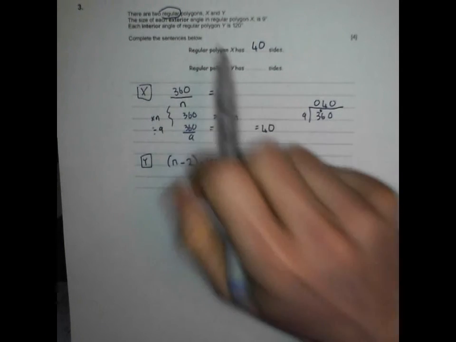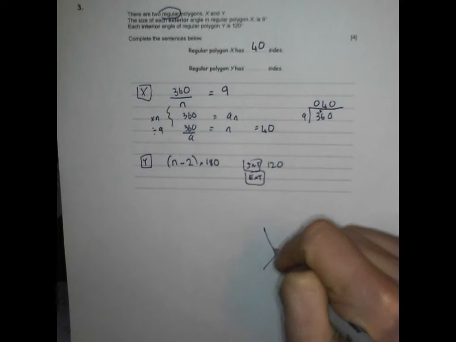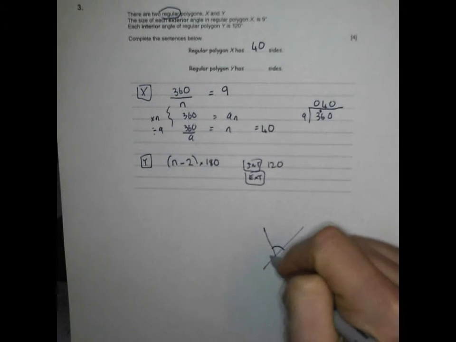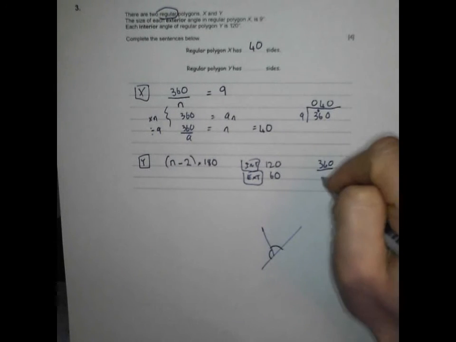Each interior angle of the polygon is 120, so that's the interior angle. Well, I reckon I know what my exterior angle is, because interior angles and exterior angles have a lovely relationship in that if that's your interior, your exterior is just there, and they add up to 180. So if your interior is 120, your exterior angle is just going to be 60. So once we know that, we can just do our same thing again. 360 divided by the size of our exterior angle, which is 60, is going to tell us how many sides we've got. And I reckon that comes to 6 sides.